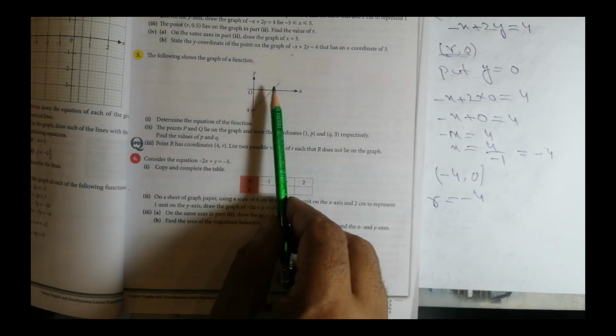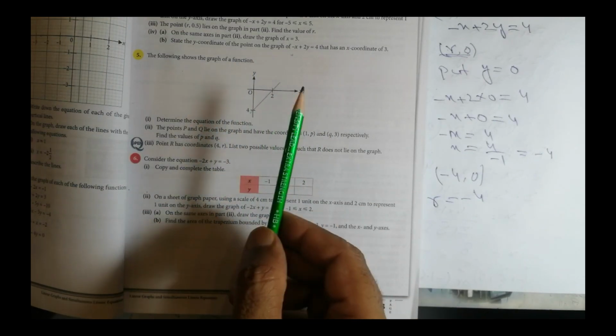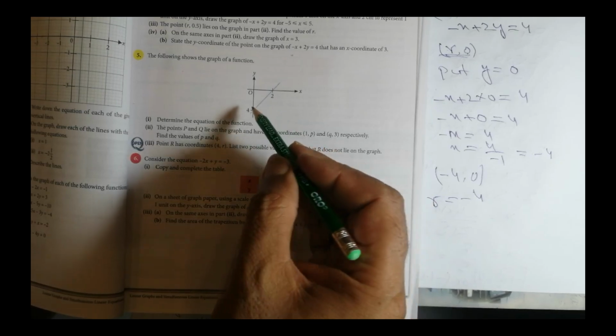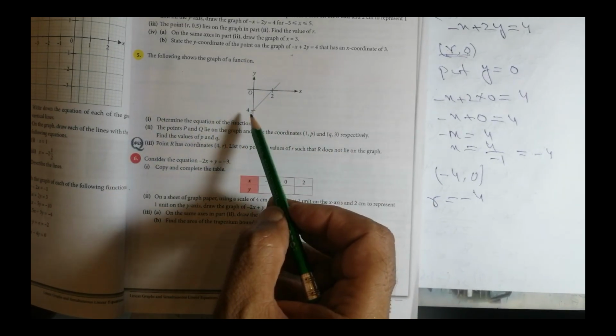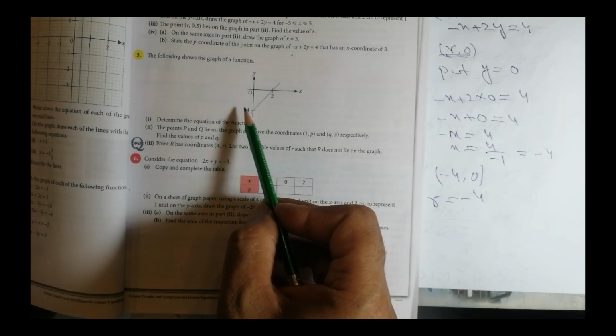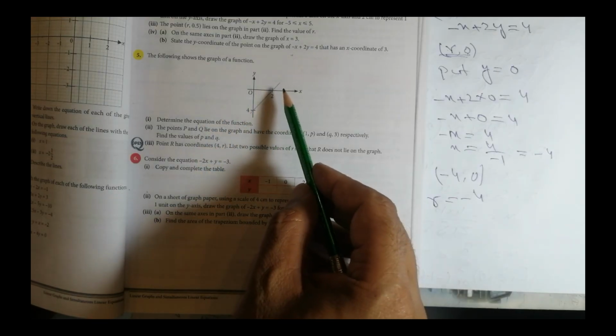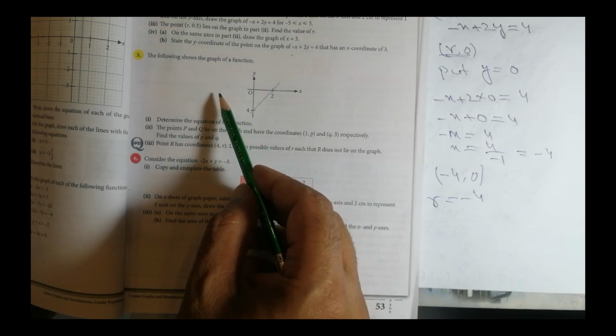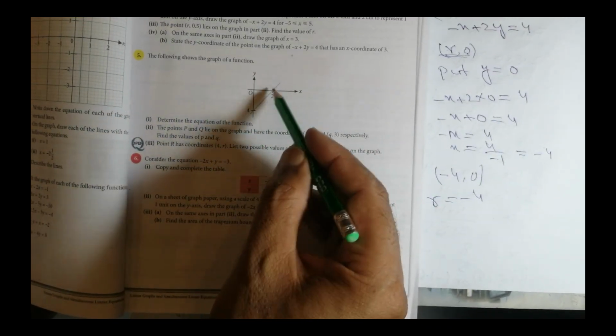Question 5: the following shows the graph of a function. We also say the straight line is a function, whether it is the coordinates x, y or a straight line, because there is some relationship between the x, y coordinates or in the equation of a line. The relationship between x and y is called a function. So this is the graph of a line. Determine the equation of the function. So we need to find the equation of the line.